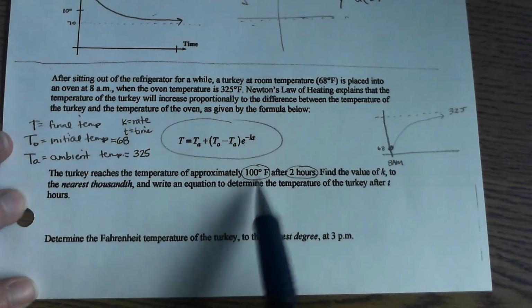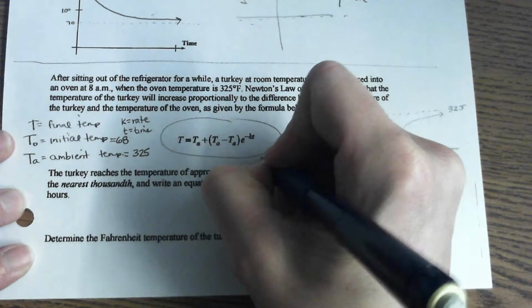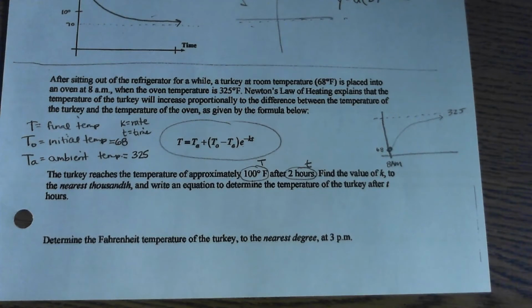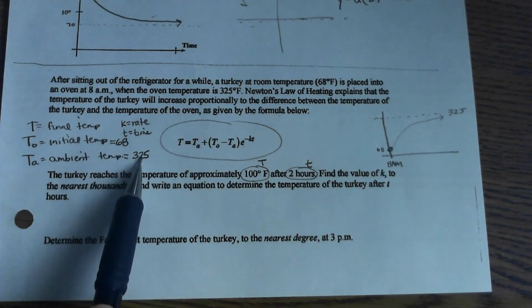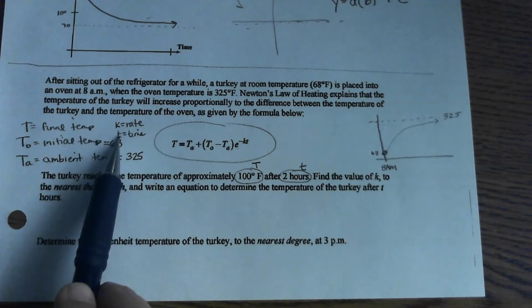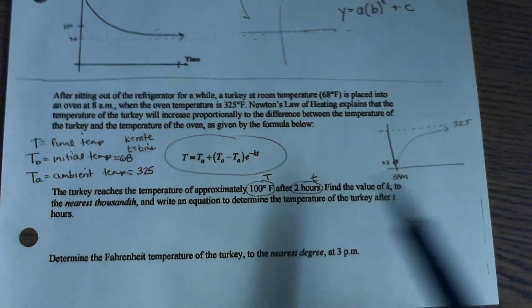The turkey reaches a temperature of approximately 100 degrees after 2 hours. Where will that 100 go, Vince, and where will the 2 go? Yep. And 2 for time. Perfect. So now we have 4 of the 5 variables. Which variable don't we have, Elena? We had 68, 325. Vince just told us that 100 degrees will be the final. After 2 hours will be the time. K. We don't have K, so that's why they're asking for it. We're going to find K.